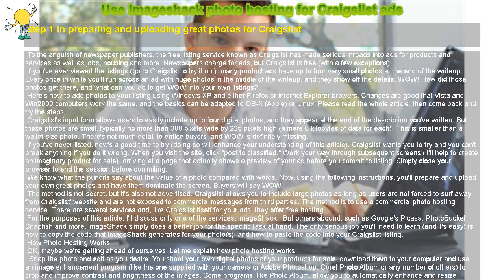To the anguish of newspaper publishers, the free listing service known as Craigslist has made serious inroads into ads for products and services as well as jobs, housing, and more. Newspapers charge for ads, but Craigslist is free, with a few exceptions. If you've never viewed the listings, go to Craigslist to try it out.